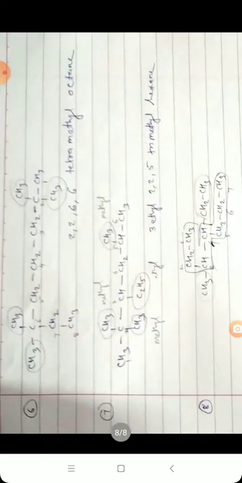Okay, now try to name the next. See in this 1 2 3 4 5 6 7 8. 4 CH3, 4 methyl groups. Write their positions: 2, 2, 6, 6. See, 2,2,6,6-tetramethyl, 8 carbon means octane.